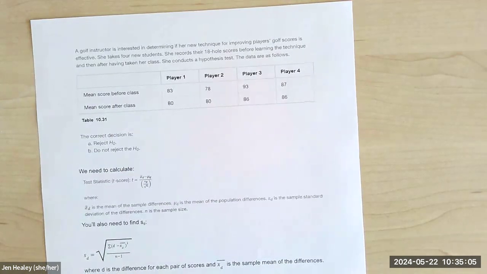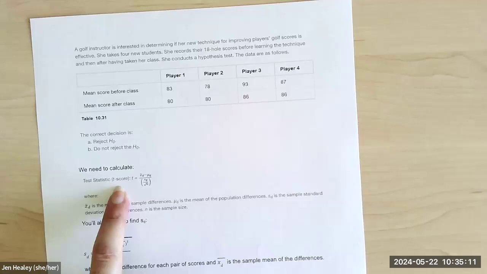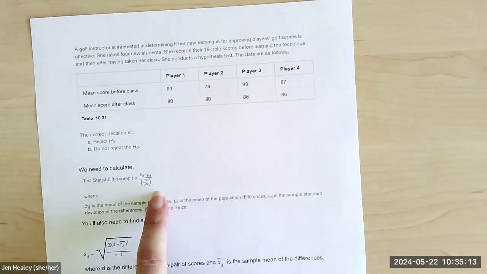So we're going to go through those steps. I went ahead and put down the steps we're going to need to do that. We're going to need to calculate a t-score here. And this is a different formula than the one we used when they were independent samples t-tests. So you have different formulas depending on which test we're doing. If it's matched, then this is the one we're going to use.